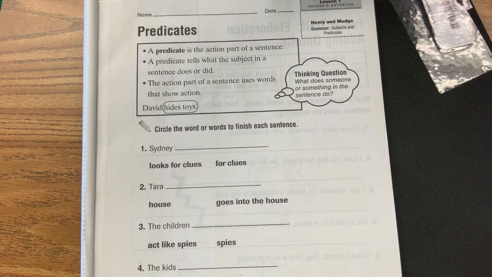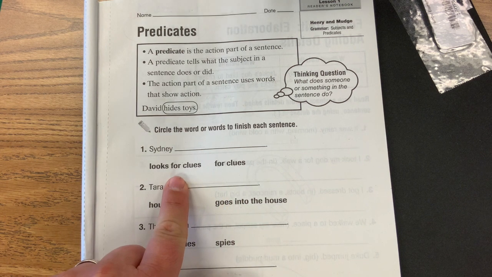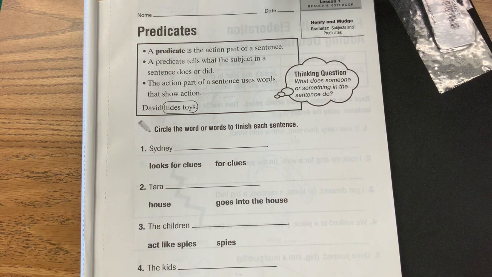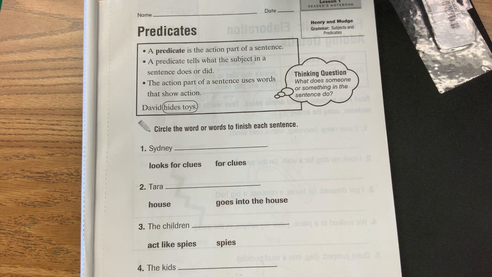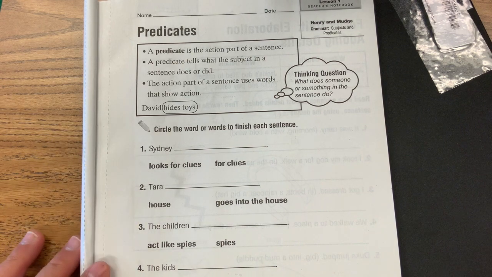So what you're going to do is you are going to circle the word or words to finish each sentence, okay? So the first sentence says Sydney, Sydney looks for clues, or Sydney for clues. Which one of those makes sense? Sydney looks for clues, or Sydney for clues? Which one of those makes sense? And you're going to choose the group and you're going to circle it. You're going to circle the one that you think is correct, and then you're going to write what you circled here on the line, okay? So you're going to do that for all 5 of these.